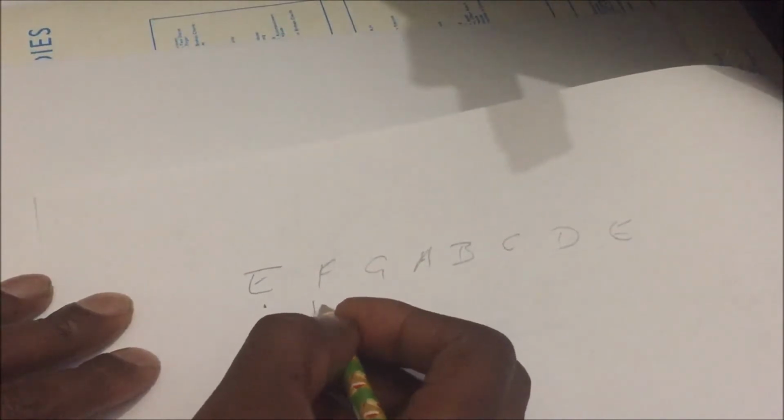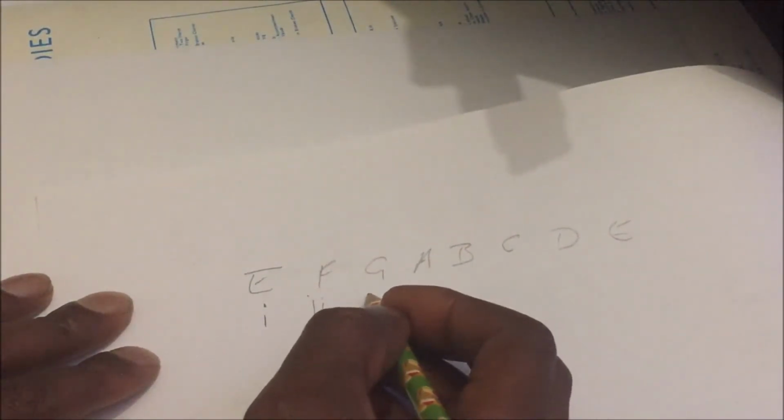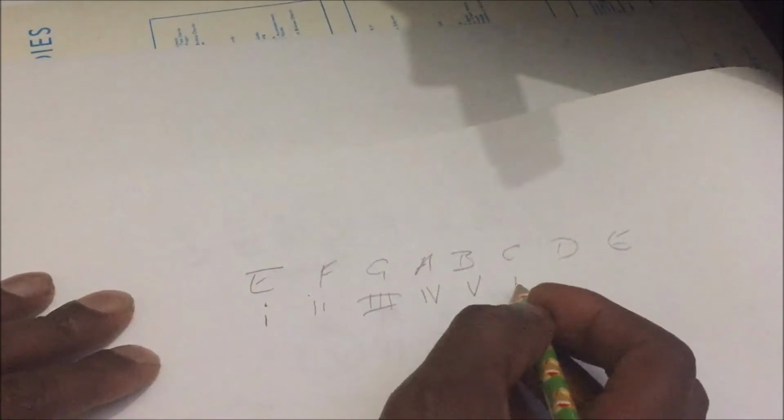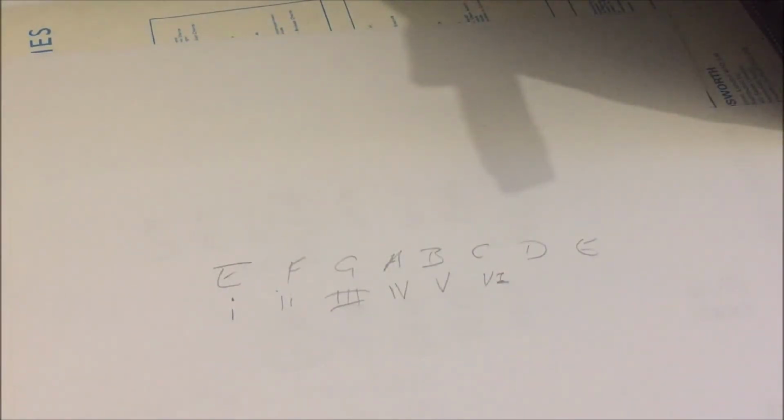What you would do is with the E minor, this is little i for 1, 2, 3, 4, 5, 6. Well, not these 6. Okay. Now there is a little difference.